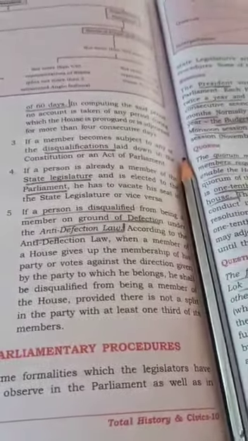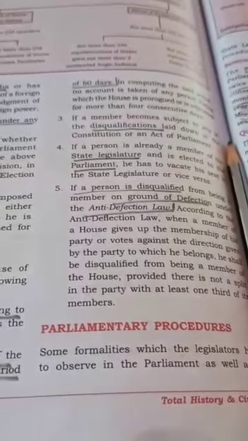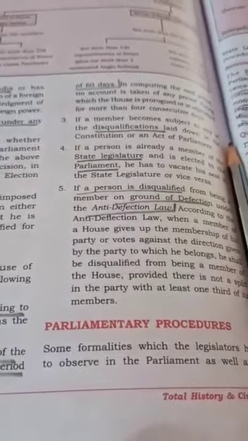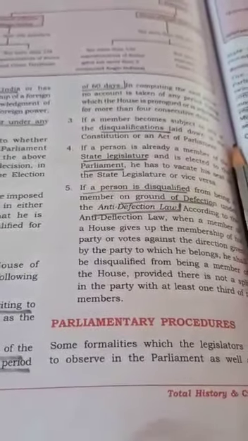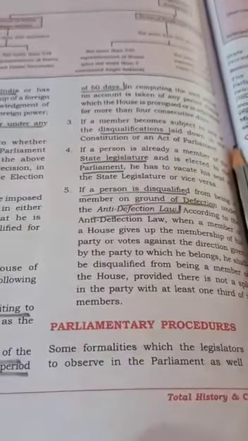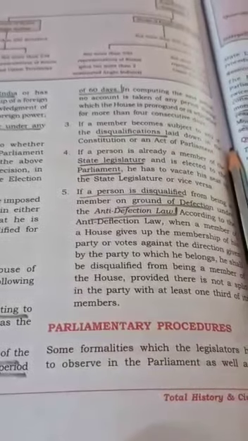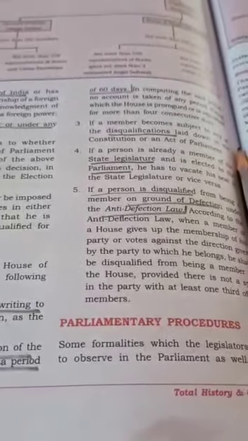Now there are certain parliamentary procedures like session. Each house must meet at least twice a year, and the gap between these two meetings shall not be more than 6 months.